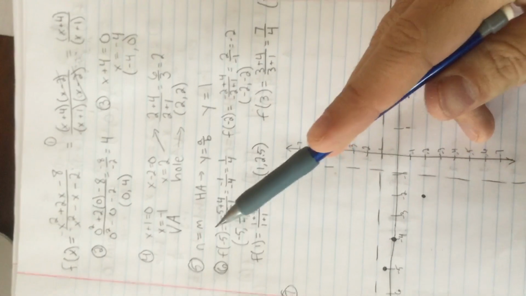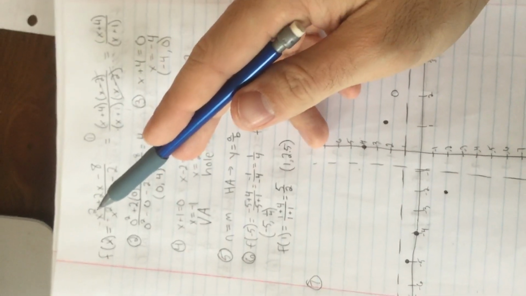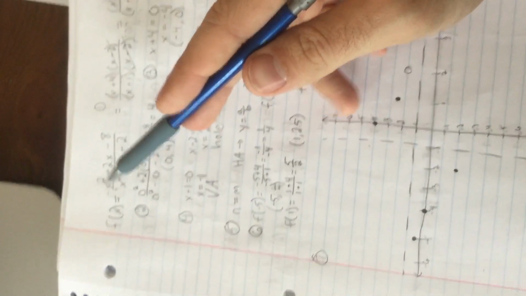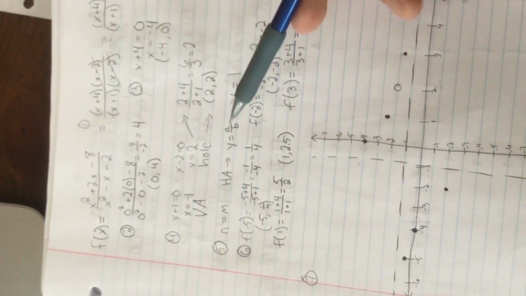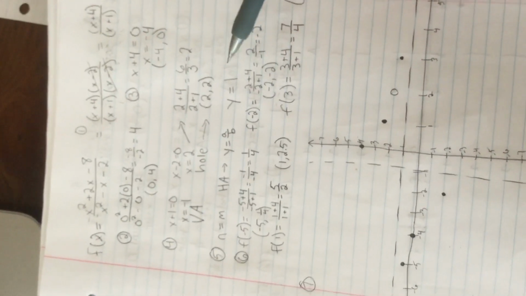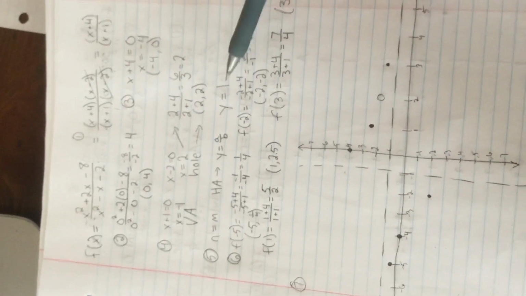Step 5 says we want to find and sketch the horizontal asymptotes, if there are any, by using those rules of horizontal asymptotes. Okay, so n equals m, right? The degree of the top equals the degree of the bottom. So we look at the numbers out in front, they are both 1. So we have y equals 1 over 1. So we have a horizontal asymptote at y equals 1.